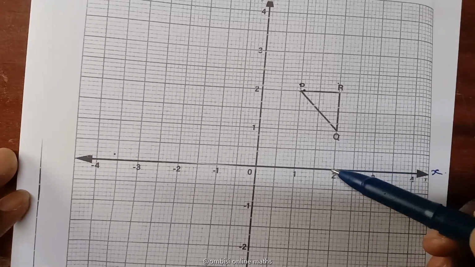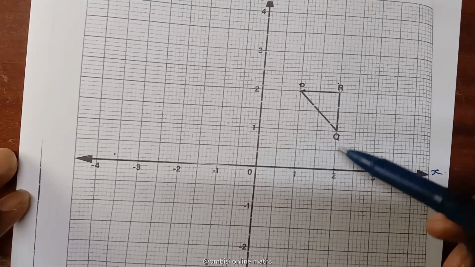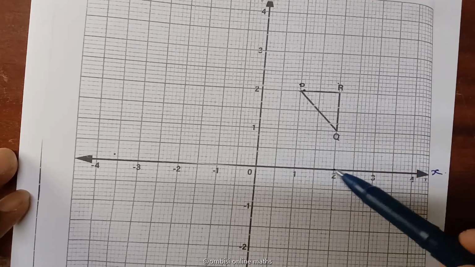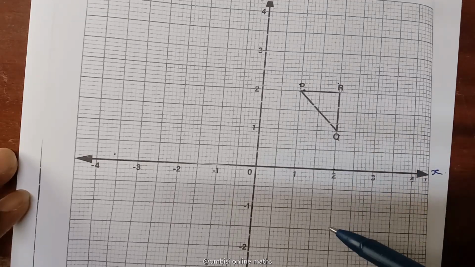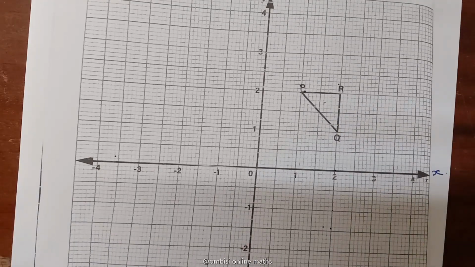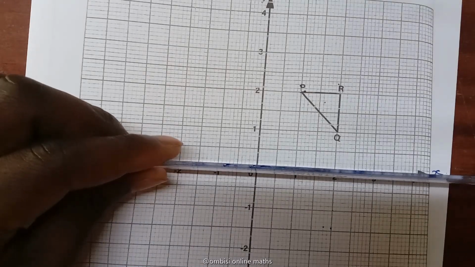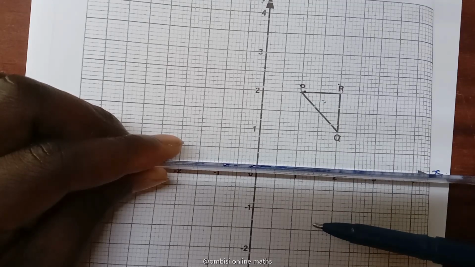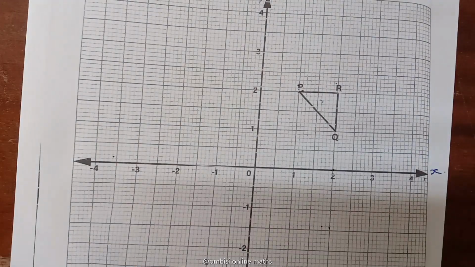The distance from the mirror line, which is the x-axis, to Q is the same distance from the mirror line to Q prime on the other end. It is reflected to the other side. This one is taken to be the mirror. If you put a mirror here, this object will be reflected on the other side of the mirror line.